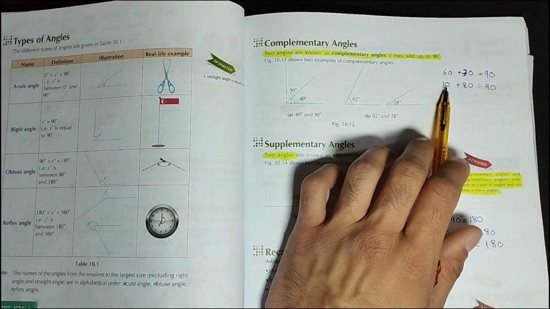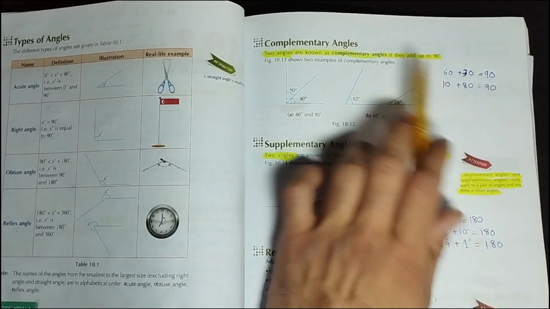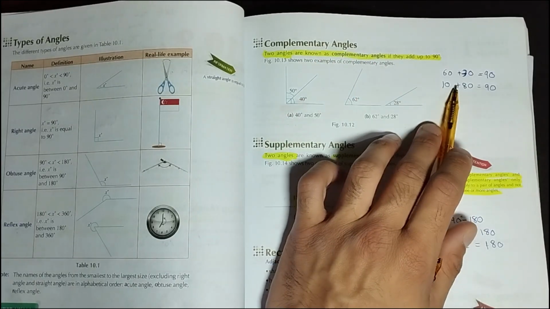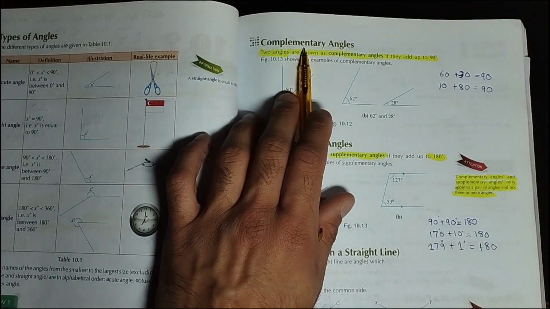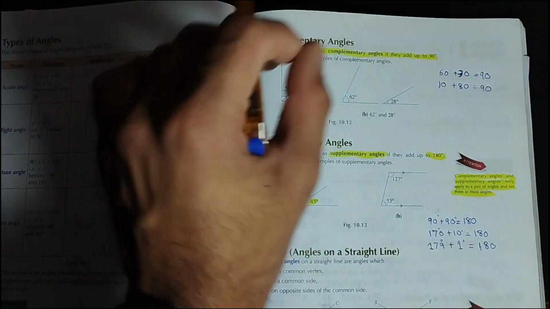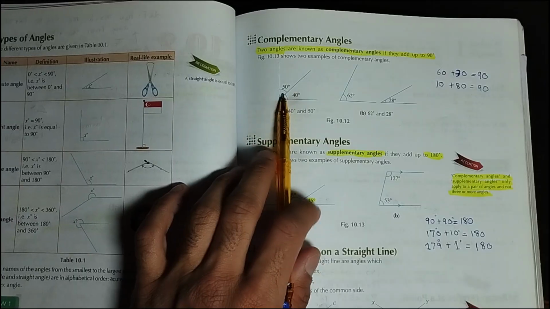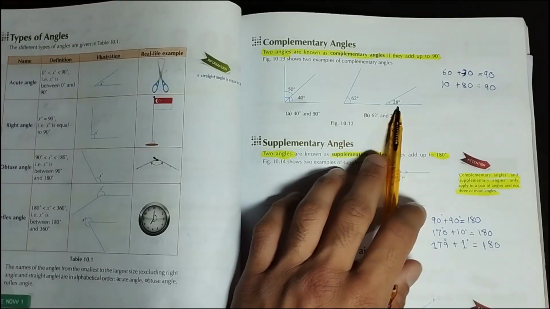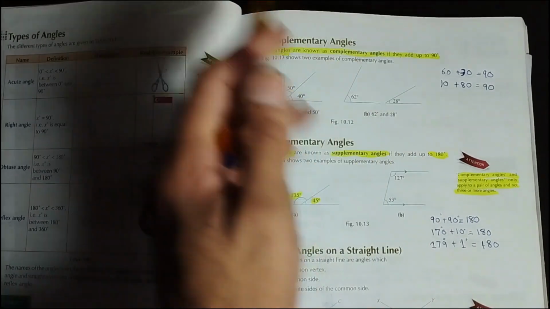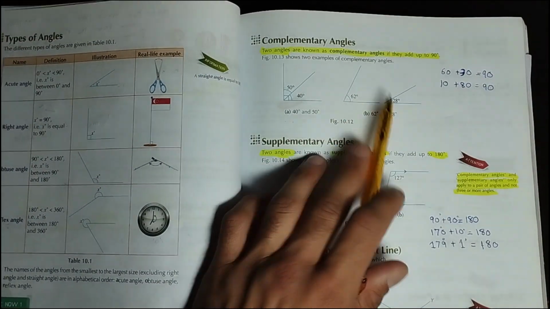Okay, what about 10 and 80? Their sum is 90, that's why they're complementary angles. Whenever the sum is 90, that means complementary angles. Just as simple as that. There's nothing more about it. 50 plus 40 is 90, that's why they're complementary. 62 plus 28, their sum is also 90, that's why they're complementary angles.